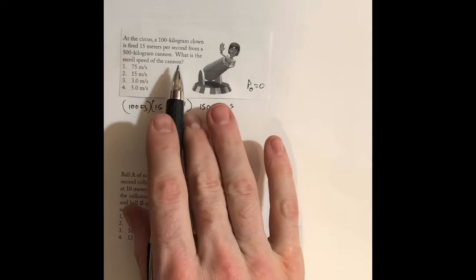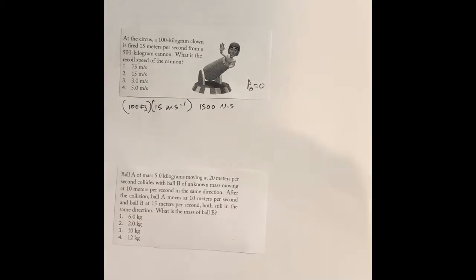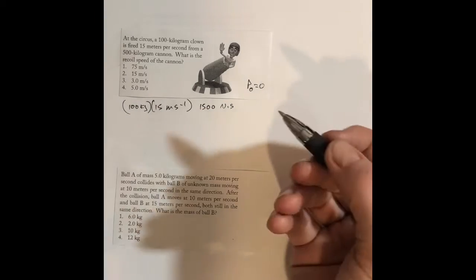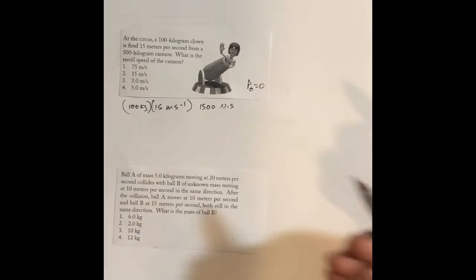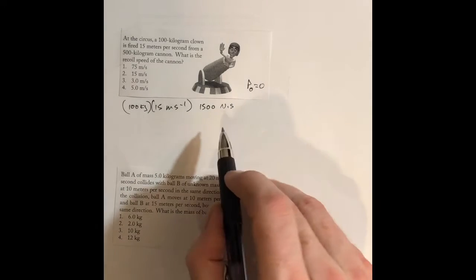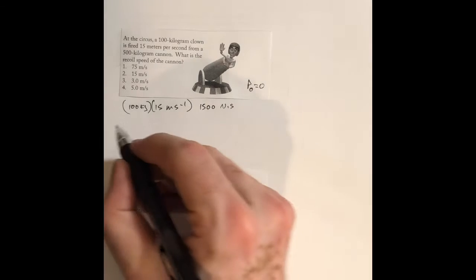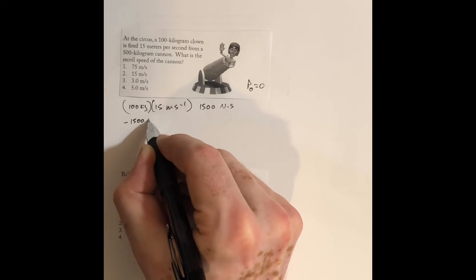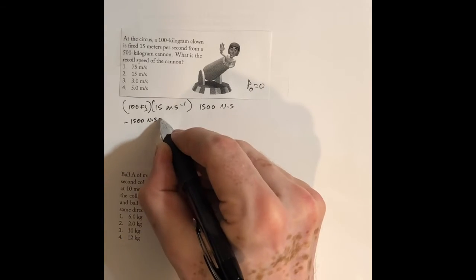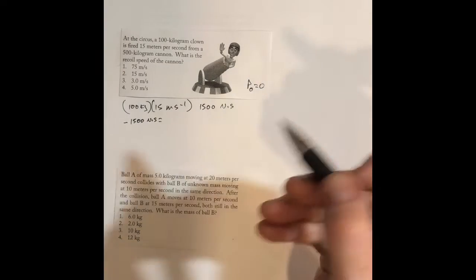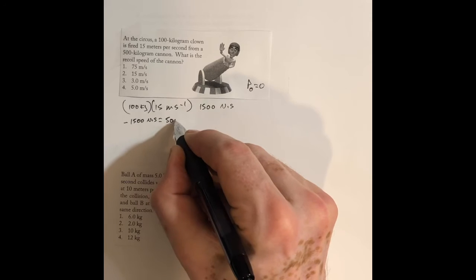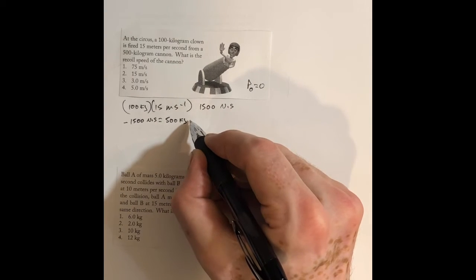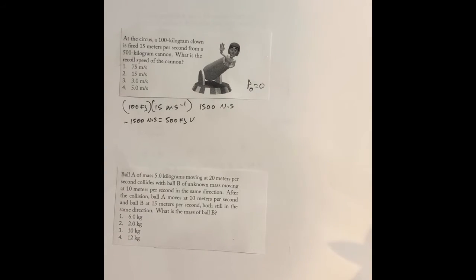That means the cannon itself had to have a momentum of negative 1,500 newton seconds. I'm going to put in my mass once again, 500 kilograms, and figure out my velocity.